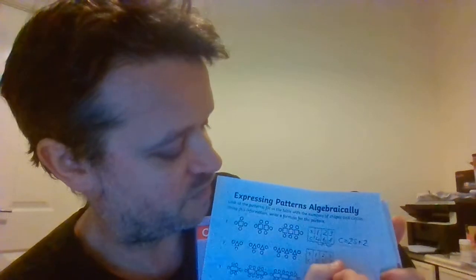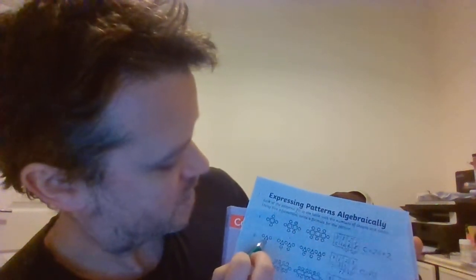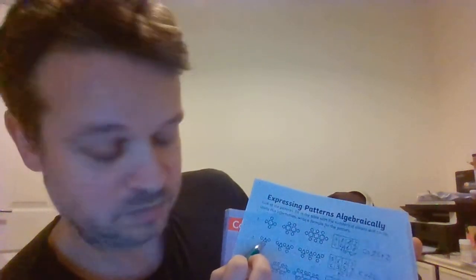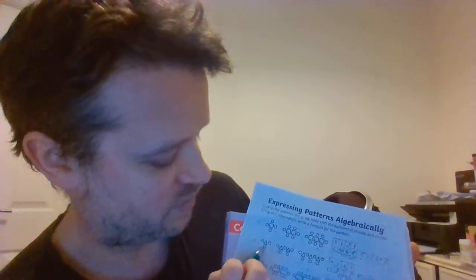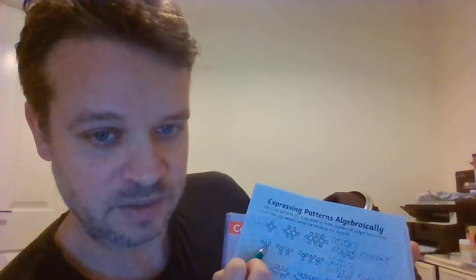So again, I'm going to put in the 2s bit straight away because I feel very confident that's in there from the fact that we're going up by 2 each time. If I took my 1 triangle and did the 2s part of it, 1 times 2 would give me 2. However, I've got an extra one here.